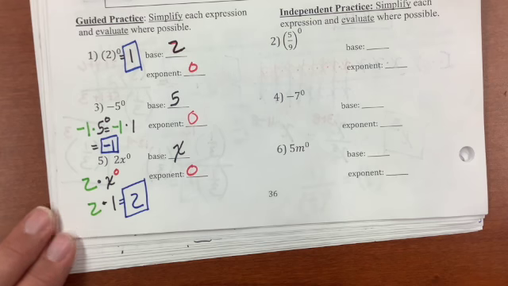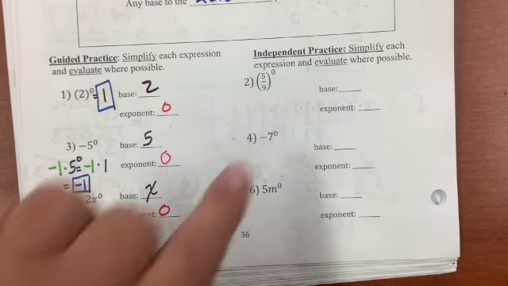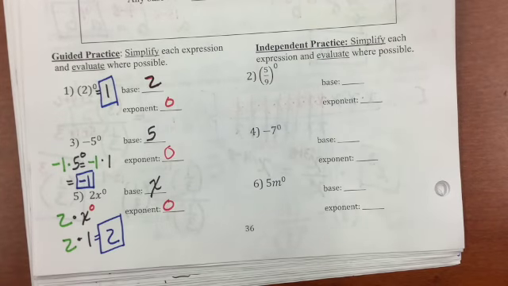Your turn. Try the independent practice problems on this side. Pause the video, turn it off, do the work. Remember, the only way to learn math is to do math.